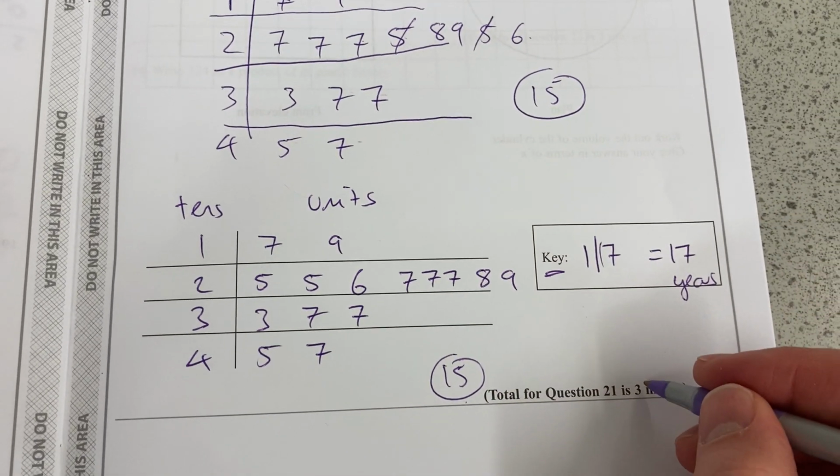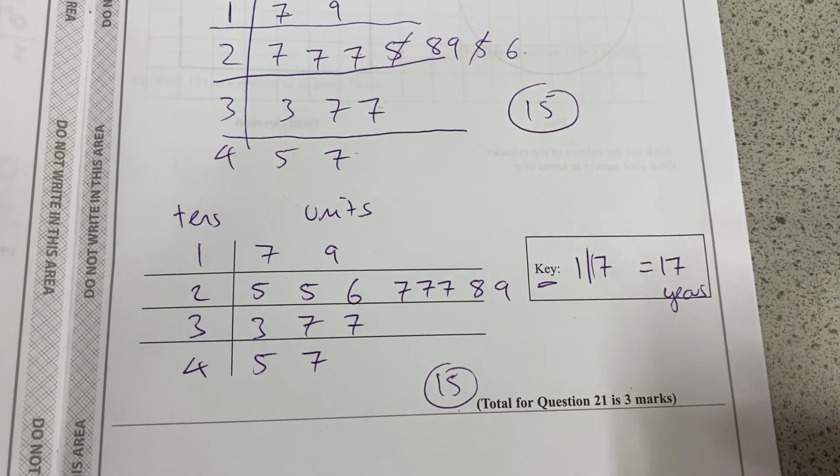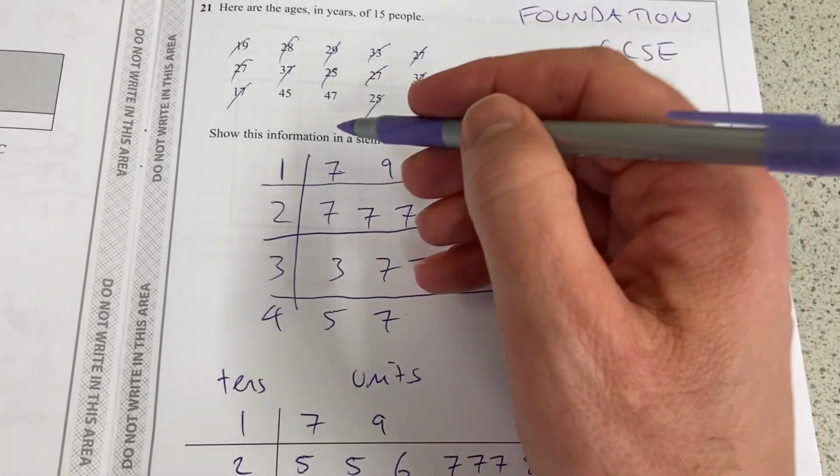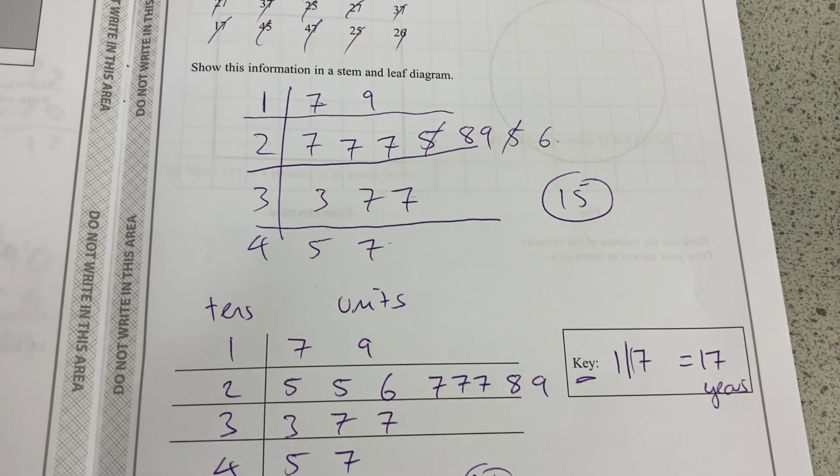That's always worth 1 mark. So make sure you do your key. And make sure you've used all your data points there. I did use 45 and 47.